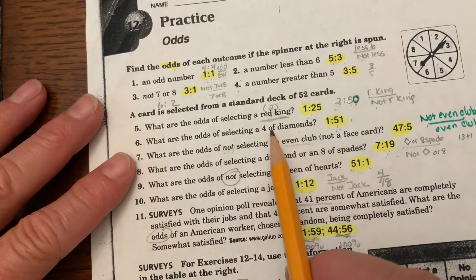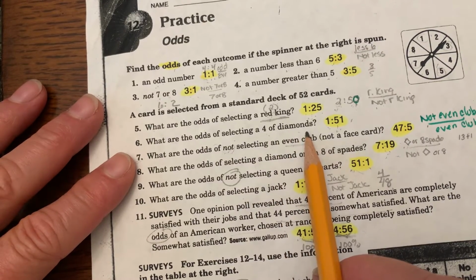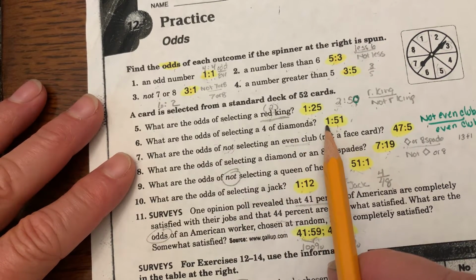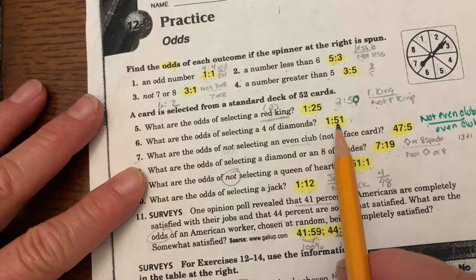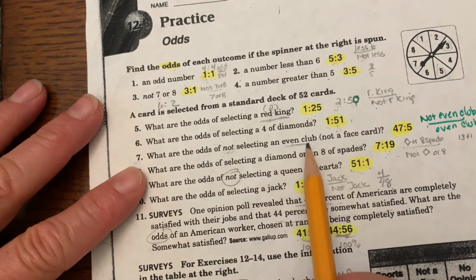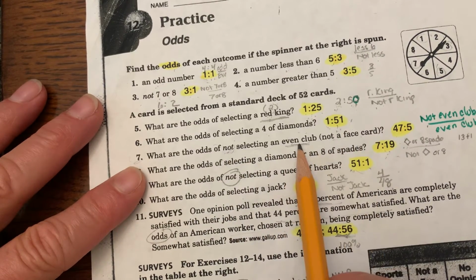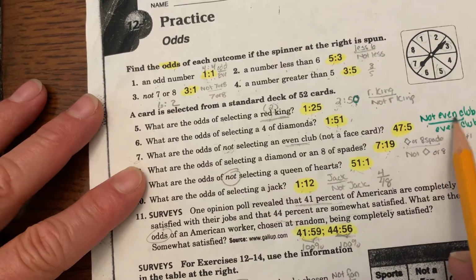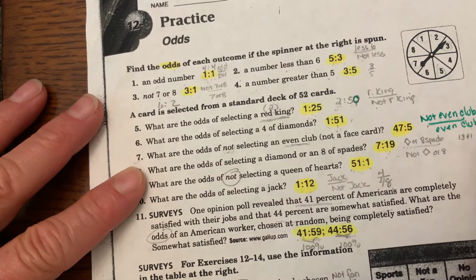Selecting a 4 of diamonds over it's not a 4 of diamonds. There's only 1 4 of diamonds. And so 51 are not 4 of diamonds. Odds of not selecting an even, not a face card. So it would be not an even club over it's an even club. 47 of them are not an even club. 5 of them are an even club. So you can look at 2, 4, 6, 8, and 10 are even.